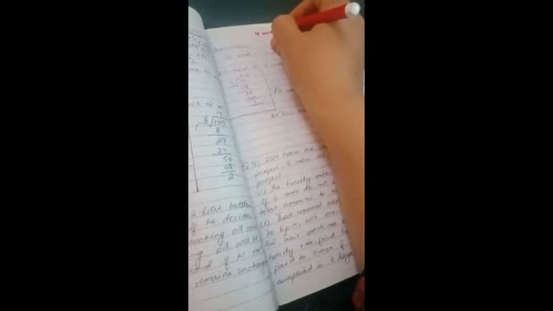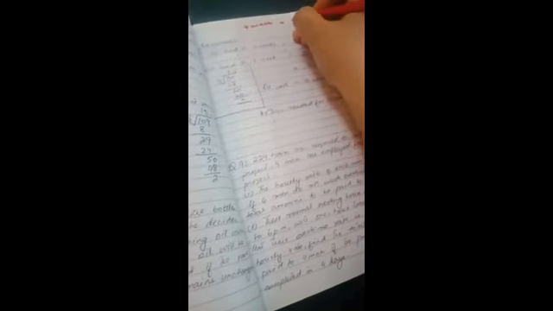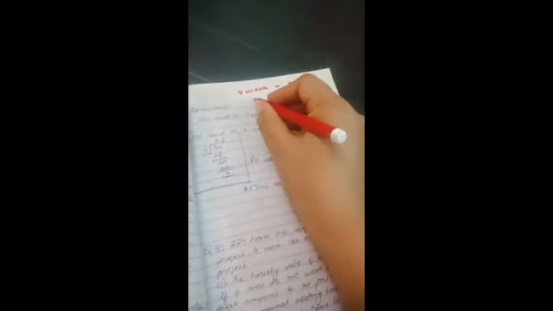And how many weeks are there in a month? There are 4 weeks in 1 month. It means that if you are using 1 bottle in 1 week, you are using 4 bottles in 4 weeks, right?